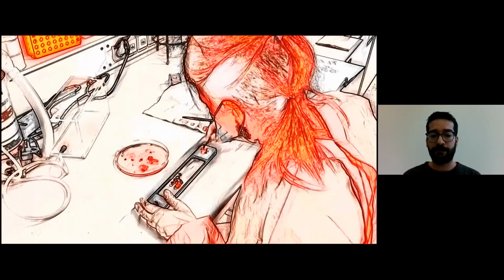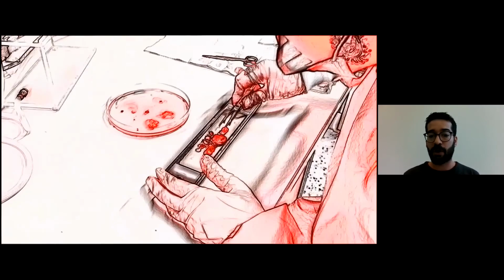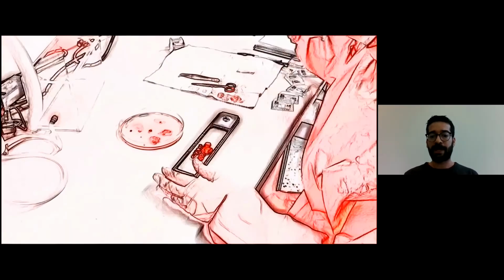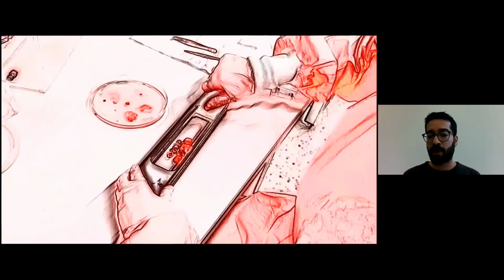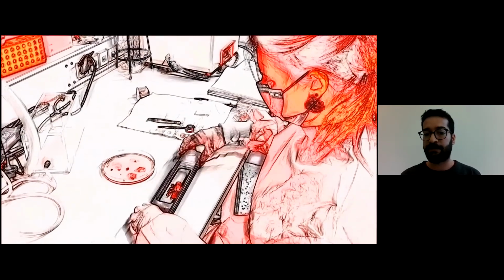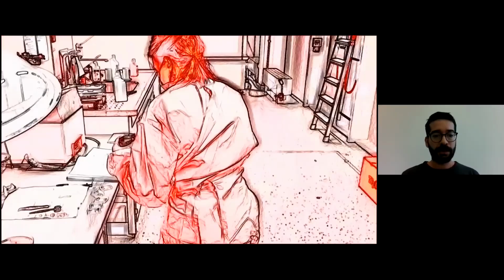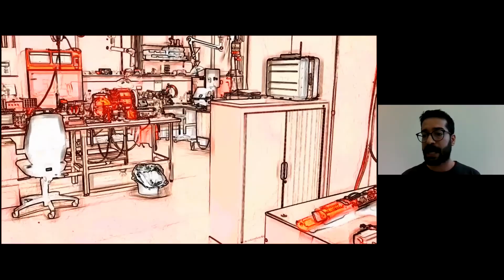Then we continue with ex vivo imaging. After 48 hours, we take the mouse, sacrifice it, and collect the organs, and we prepare them for ex vivo imaging. The reason we do that is that we want to corroborate our in vivo imaging data with ex vivo imaging. And you see again, we are preparing everything and we are ready to scan.